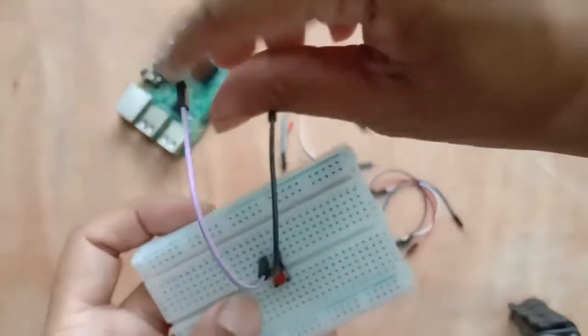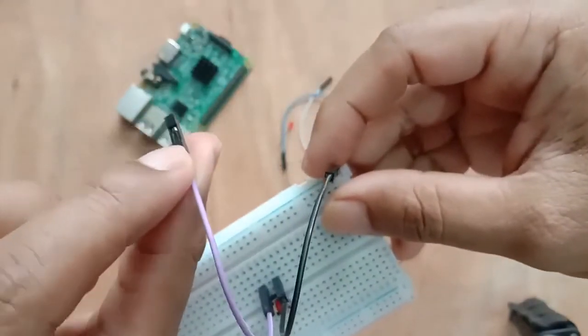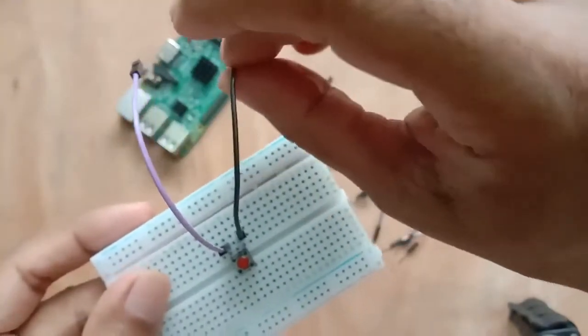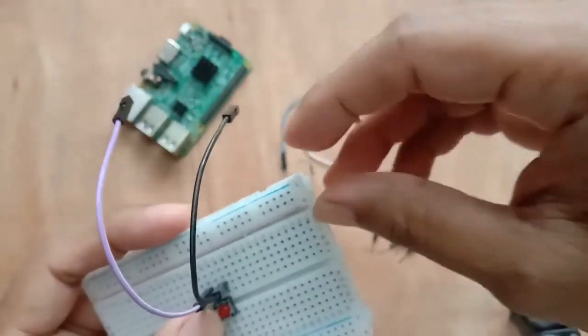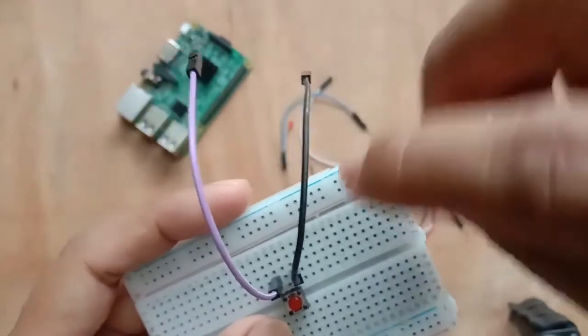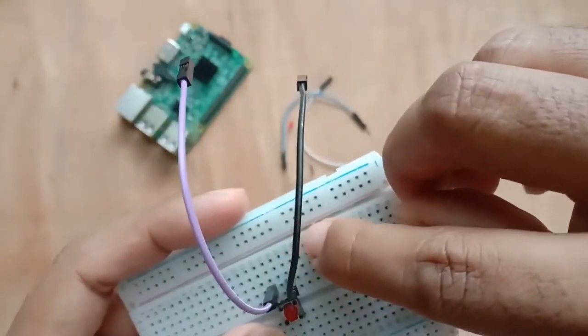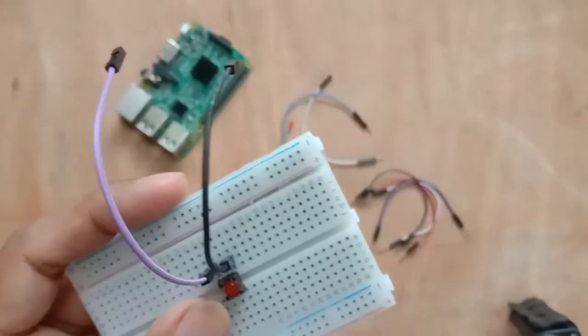Okay, so this will go to the 3.3 volt pin of the Raspberry Pi, and this will go to the reader pin, that is pin number 24. But as described in the circuit drawing, we cannot keep it hanging, right? So at the same point we will also use a 10k resistor.